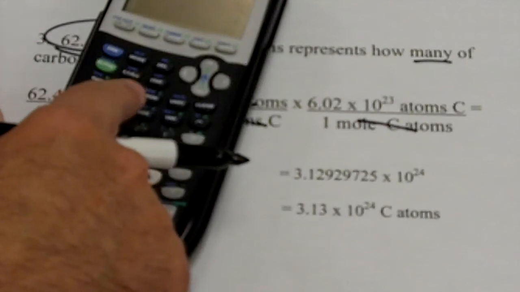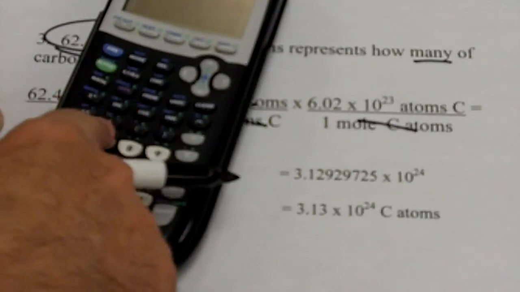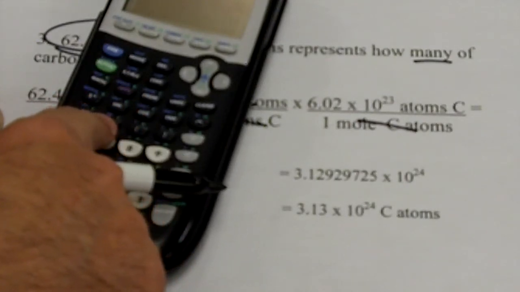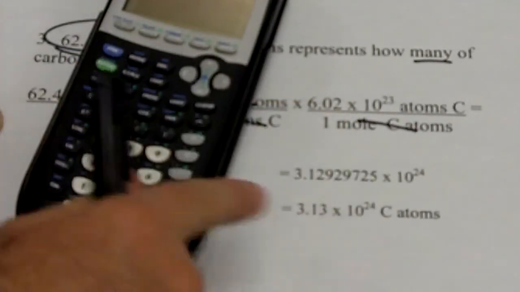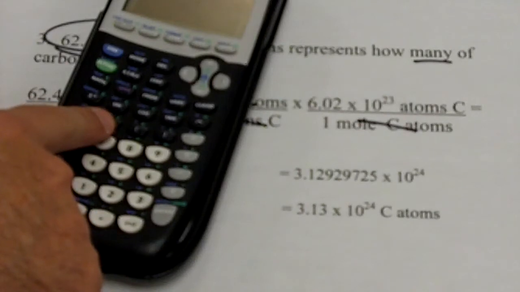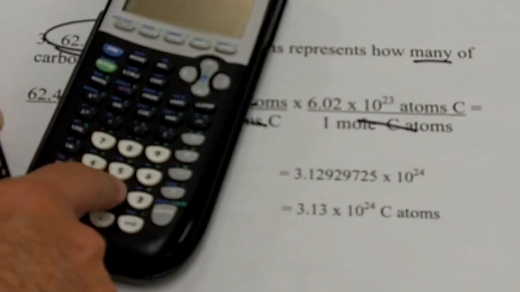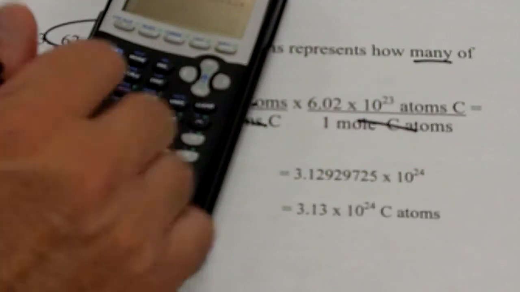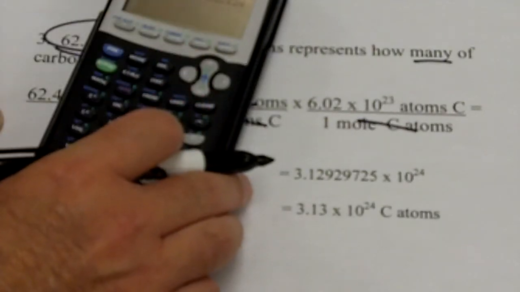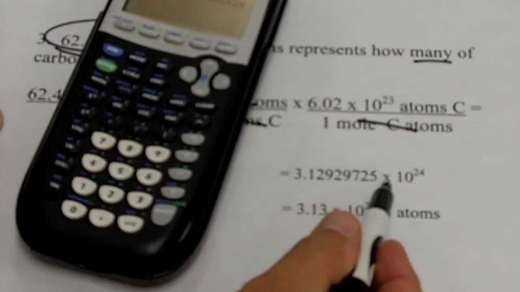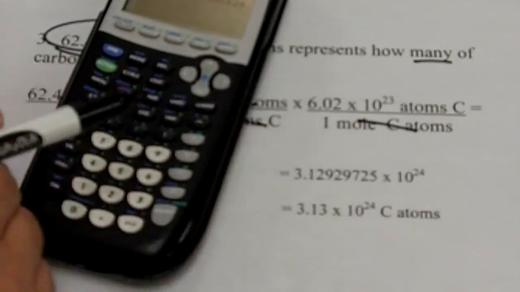6.02. Now I'm using a TI-84 Plus. That means that the EE button is a secondary function, so I'll hit second EE. On your calculator, EE may not be a secondary function, but on mine it is. So second EE 23, and then I'll get my final answer, and I get this number, 3.129725 times 10 to the 24th.